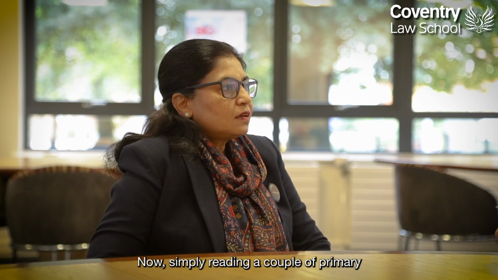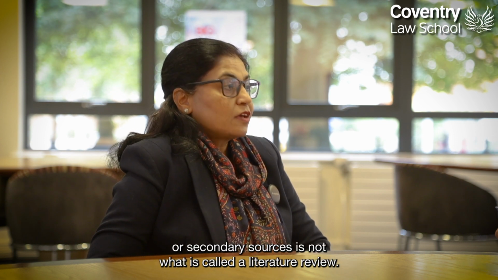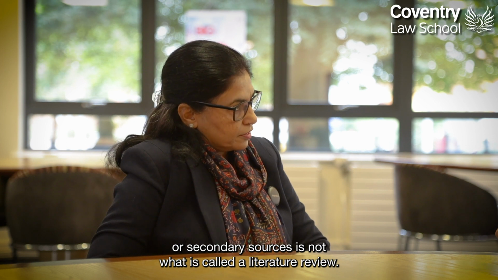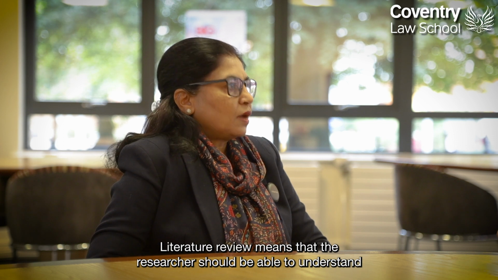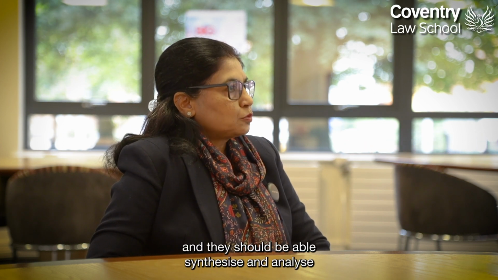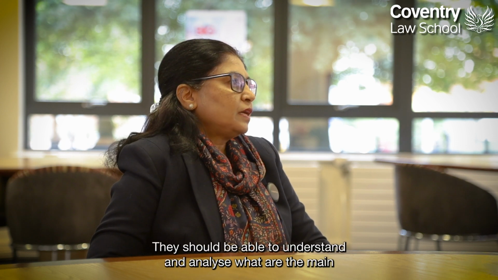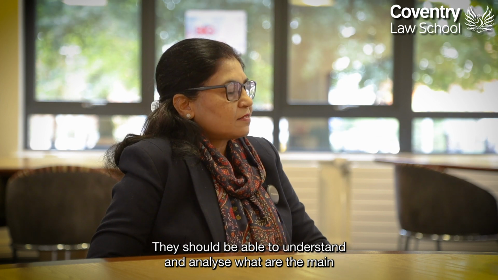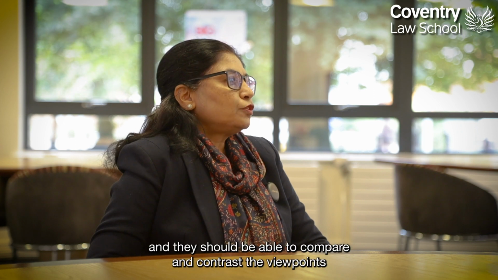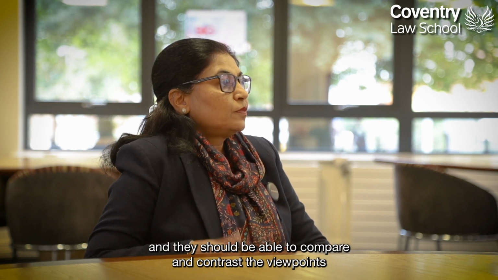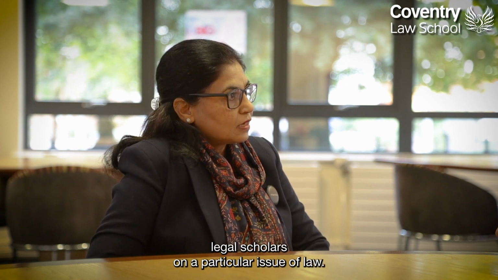Now, simply reading a couple of primary or secondary sources is not what is called a literature review. Literature review means that the researcher should be able to understand and they should be able to synthesize and analyze the research that has been done previously. They should be able to understand and analyze what are the main arguments, what are the gaps in the existing literature, and they should be able to compare and contrast the viewpoints expressed by different legal scholars on a particular issue of law.